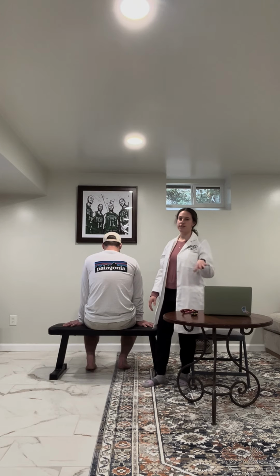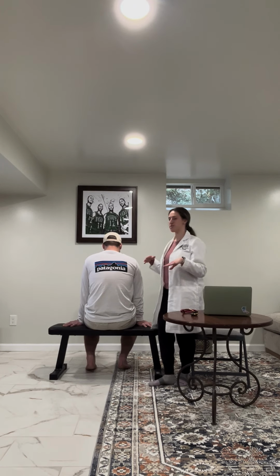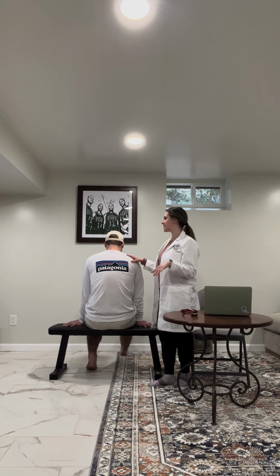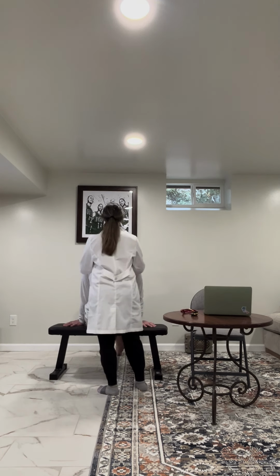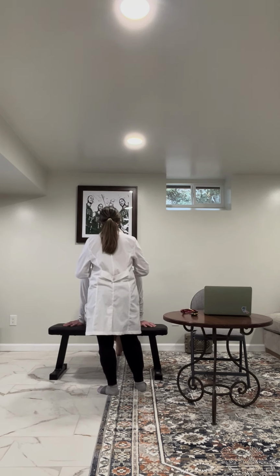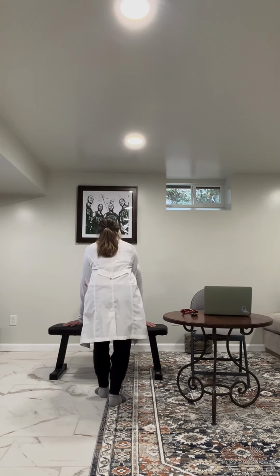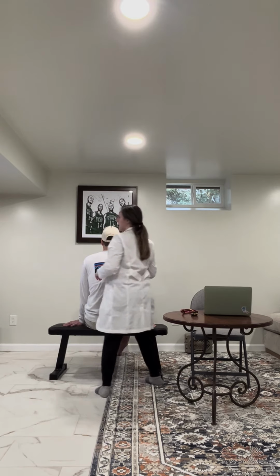So now we're going to go on to posterior palpation. Same thing as before, just palpating for any masses or crepitus, any tenderness. I'm going to go ahead and touch your back if that's okay. Okay. Any tenderness as I'm touching? I'm not feeling any masses or crepitus.